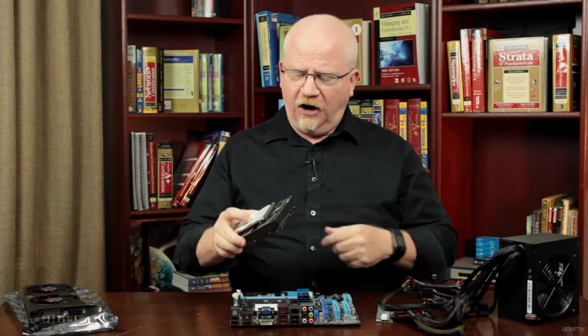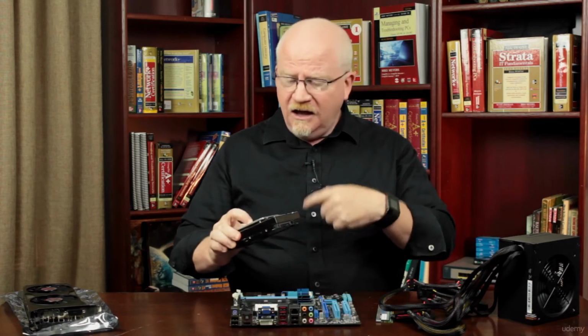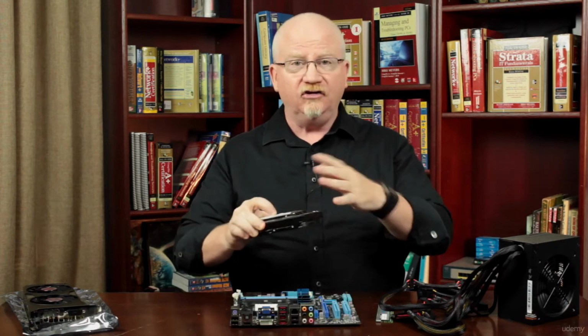Hard drives are covered like crazy under the hardware objective. Are these SATA? Are they PATA? God, I hope not. That's not on the A+ anymore. Make sure you know 3.5 versus 2.5. Make sure you know your SATA speeds. Make sure you know your connectors and what they look like just by looking at them on a test question.